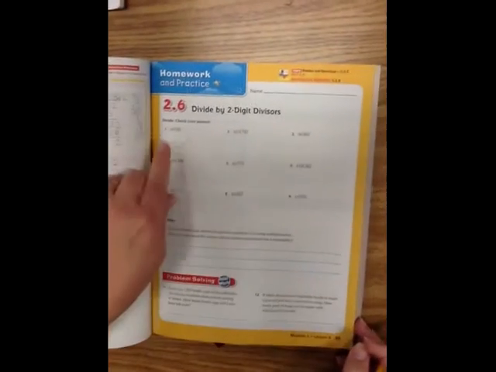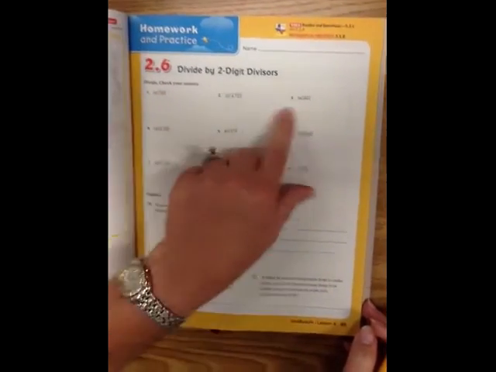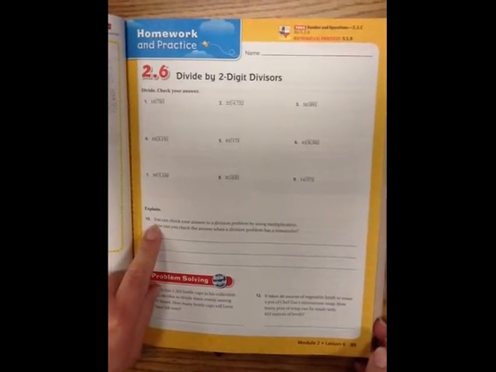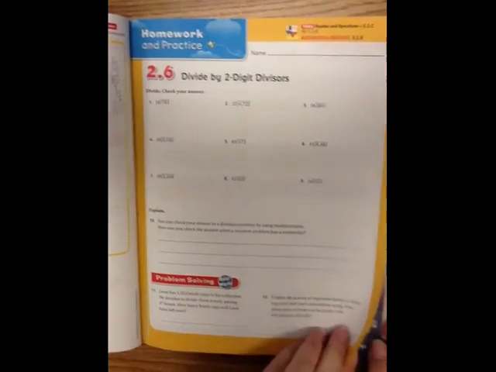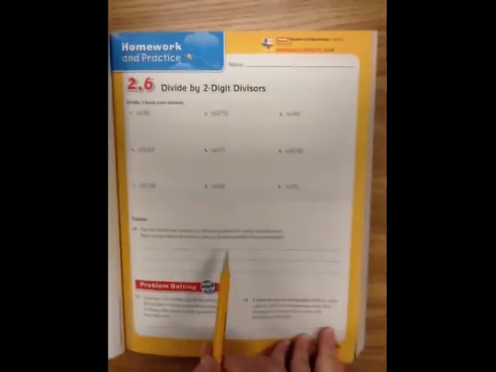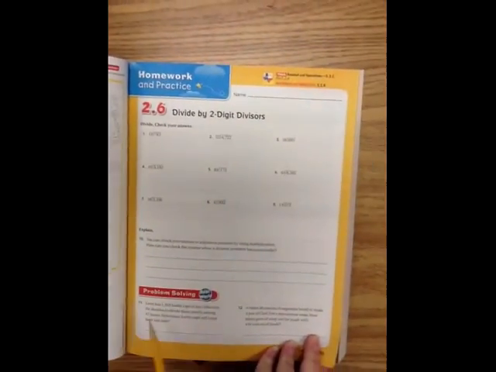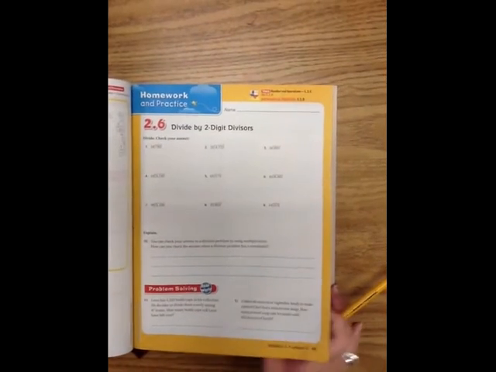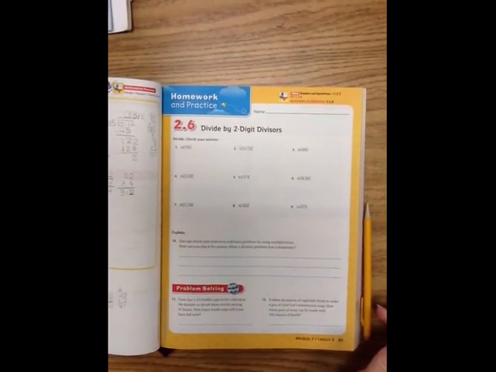Okay, once you've done that, you're going to move on to your 2.6. Divide and check your answer. Simply divide for 1 through 9. Okay? Oh, this is a great question on number 10. Thinking about how much we've talked about this. And in fact, I went over that earlier in the lesson. 11 and 12, word problems, same thing in the back. When you're done, please take it to your file folder, mark your name off, and you may work on extension opportunities.